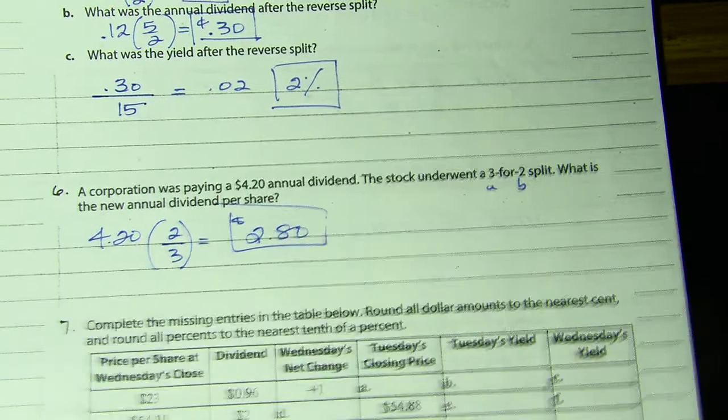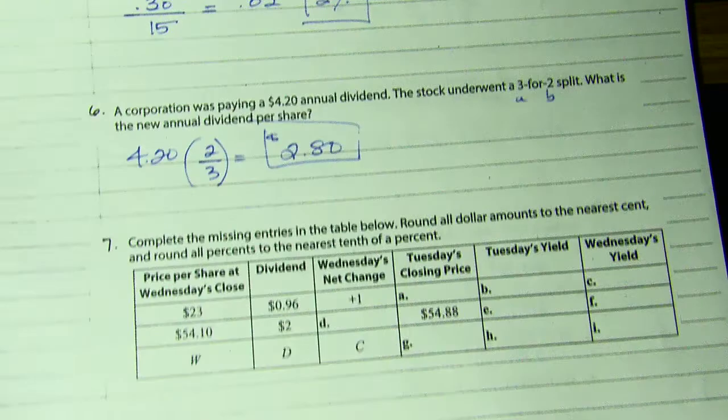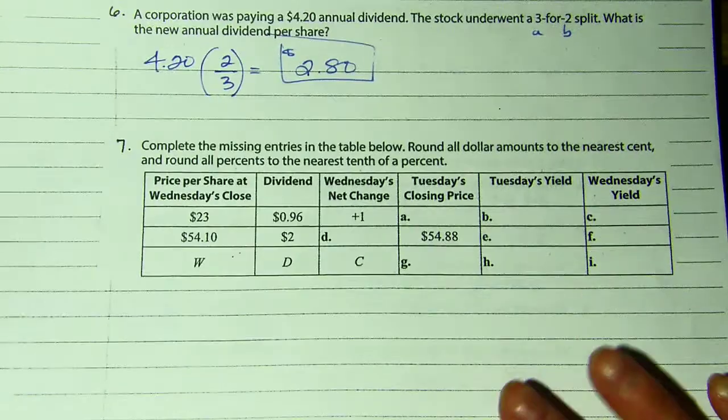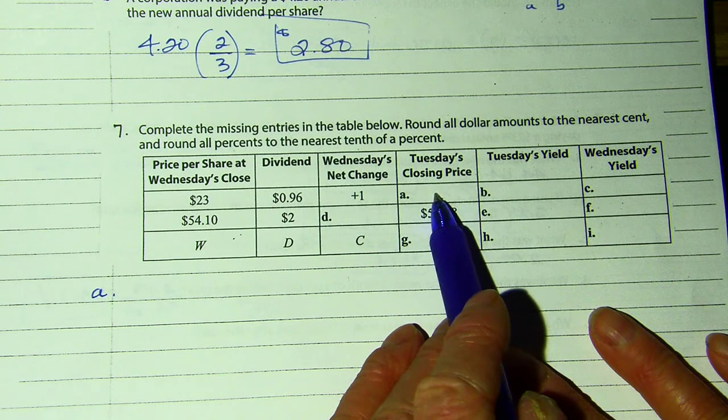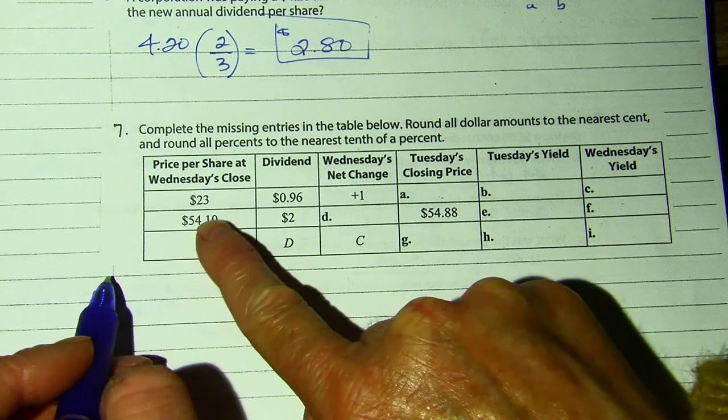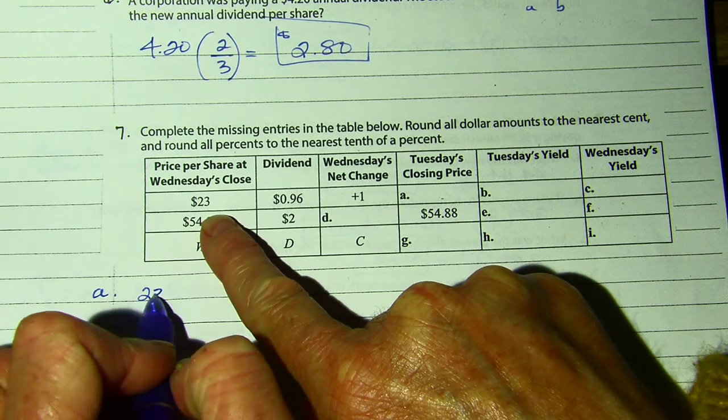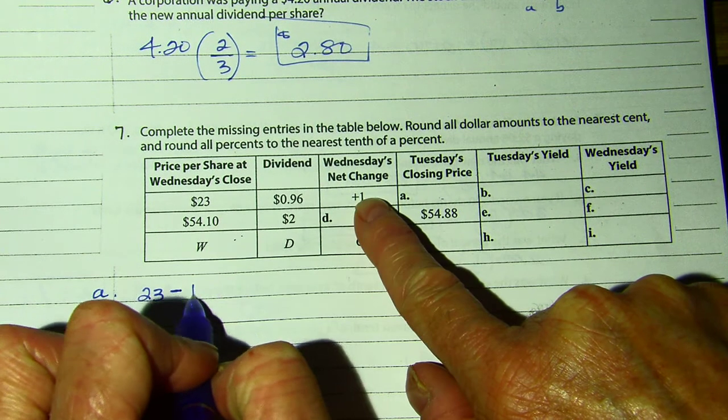I'll go over number 7 just in case it's on your homework. So number 7, let's go over part A. Tuesday's closing price. Well, I would take Wednesday's and subtract the net change.